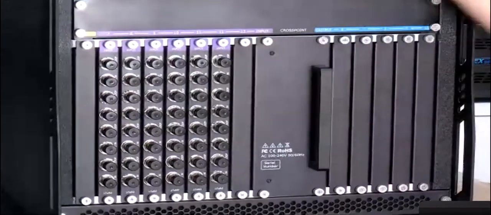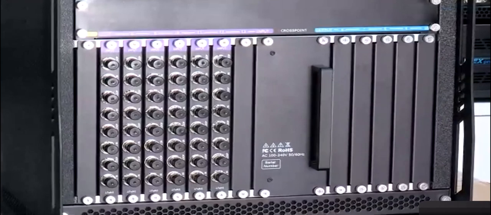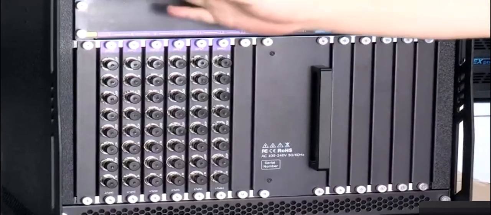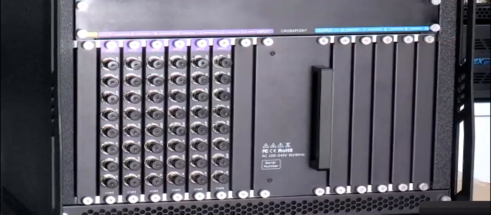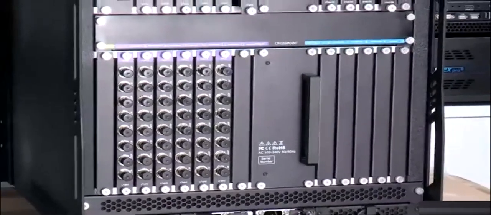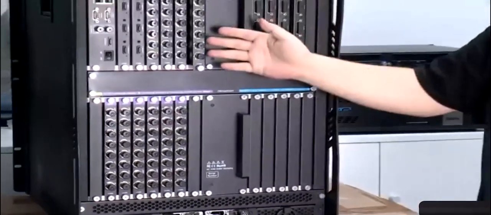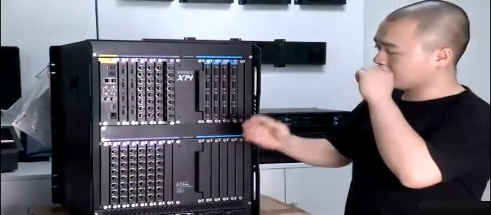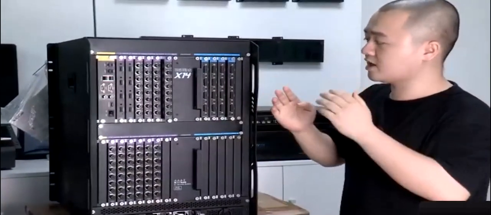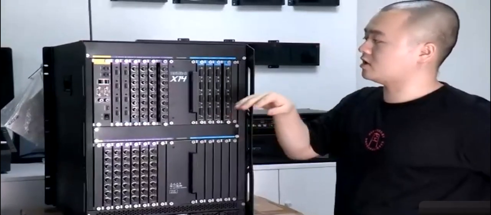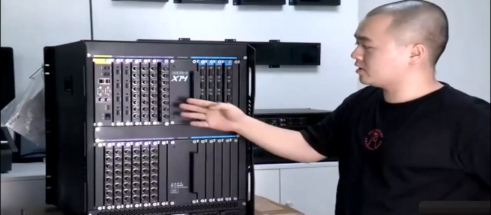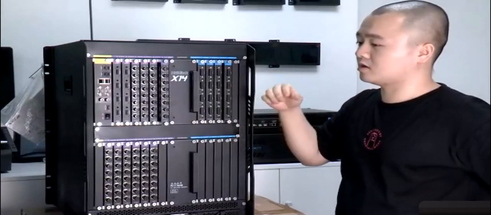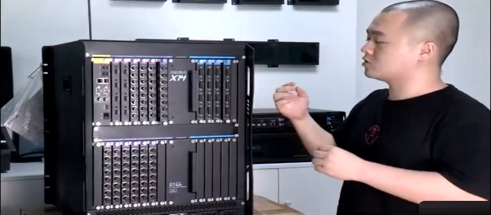You can see the first two are the HDMI ports, and before that is the 3G SDI. The 3G SDI supports 4 SDI inputs, and for the outputs, the loop, to do the looping for the same source.